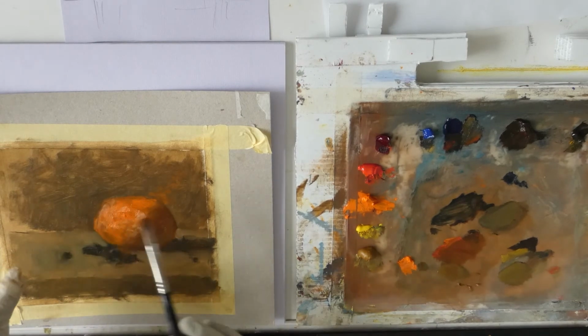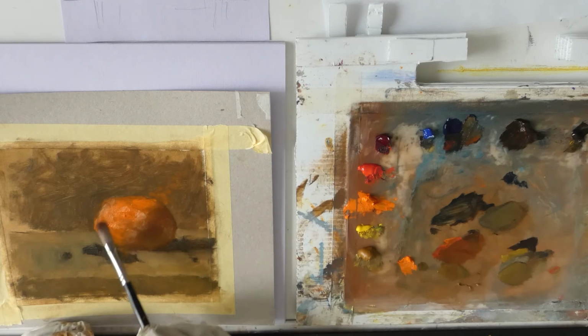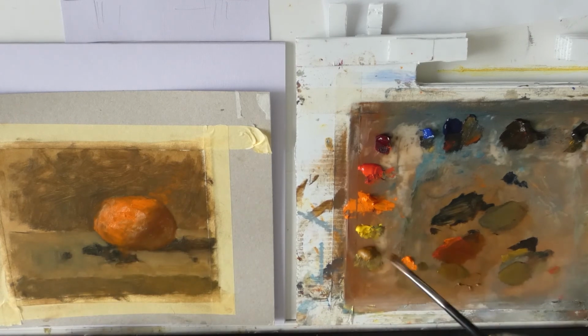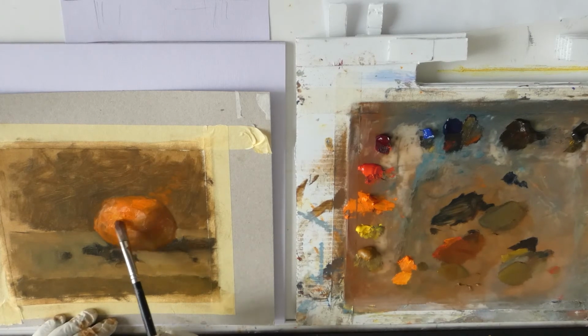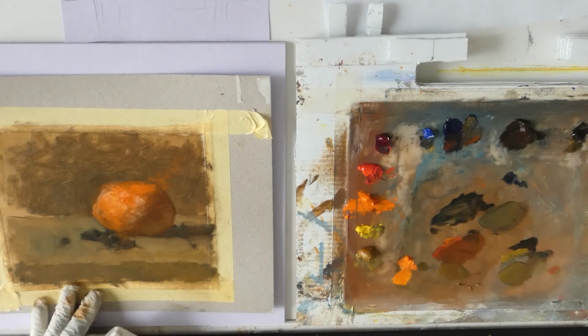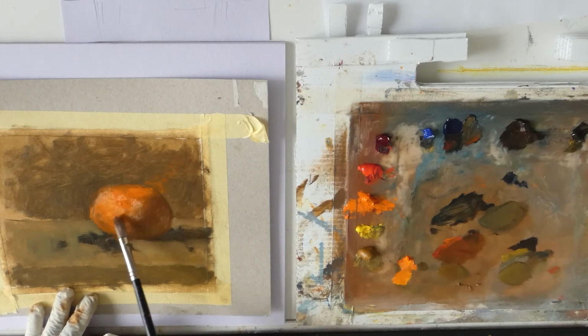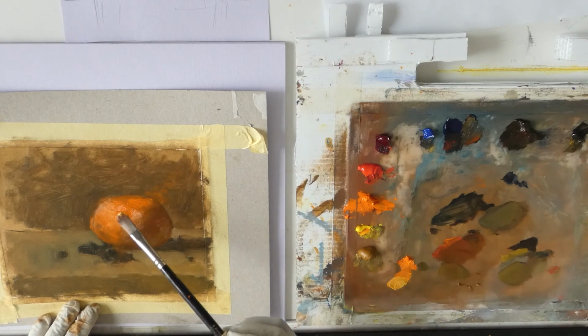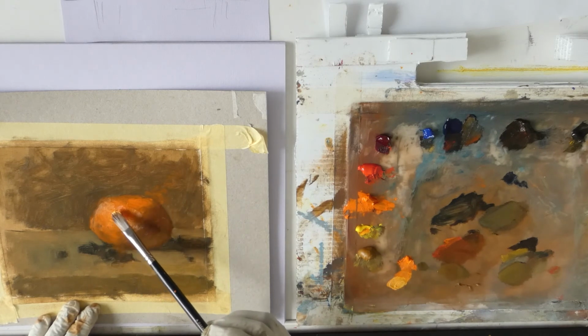So I've done my light side, I've done my shadow side, I've done my core shadow. Now I'm going to put a highlight onto my light side. How much I change and move this paint around and what I do on here is totally up to me. I can spend a lot of time trying to get this to look more and more realistic by adding more and more paint. But just for the purpose of this video, I'm not going to do a detailed painting. I'm just trying to show you how light moves.